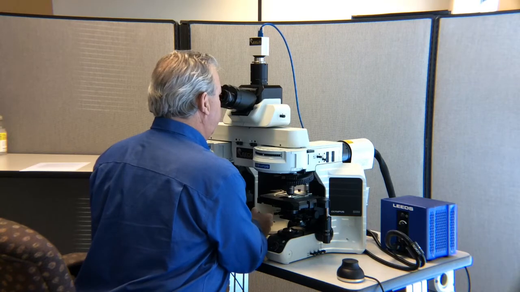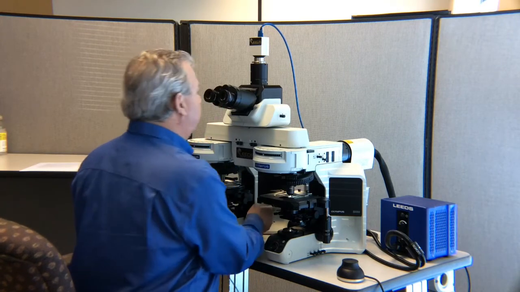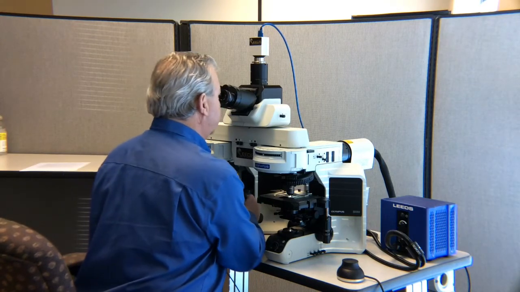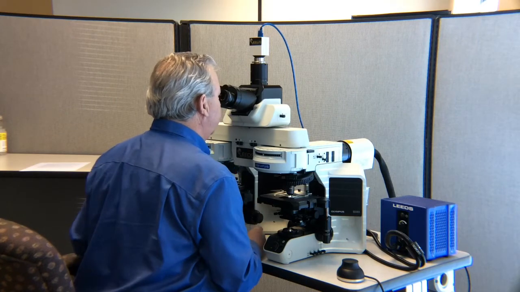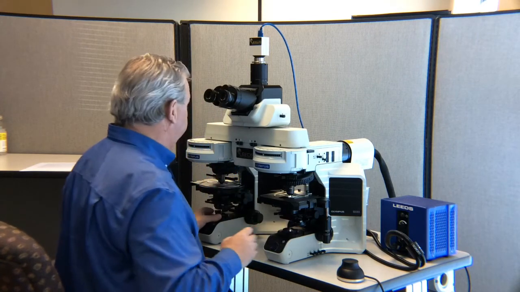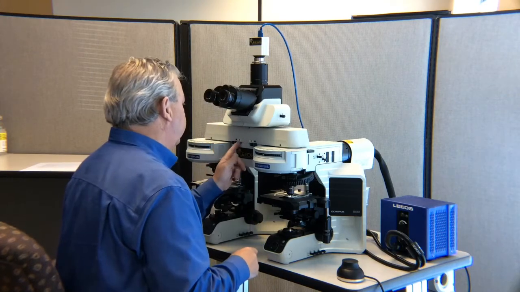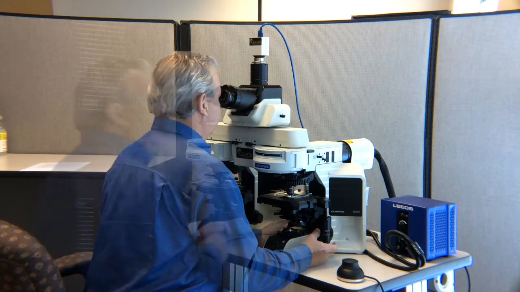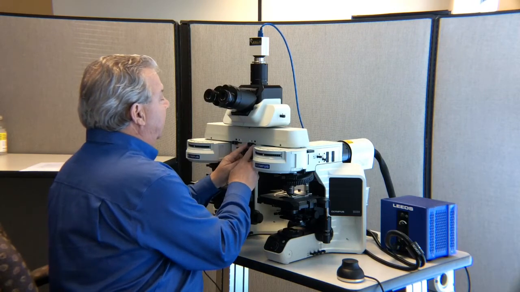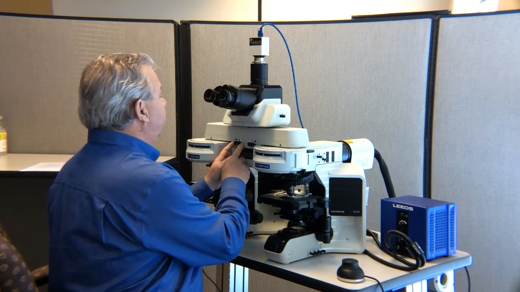and closing my field diaphragm down all the way, and then using the condenser focus, I'm going to focus that until I see a nice sharp diaphragm. That's my field diaphragm. And then I'm going to do the same thing on the right side. Then I'm going to come back to a position that's 50-50.